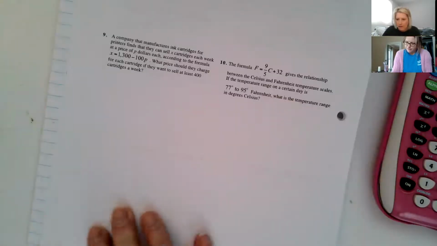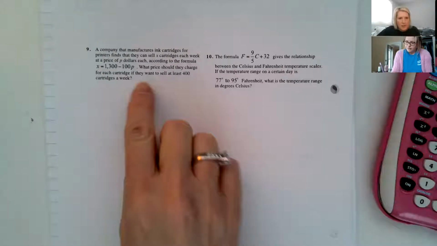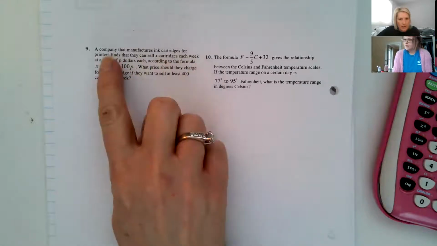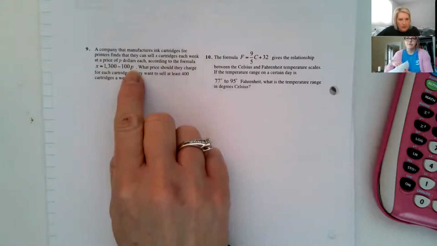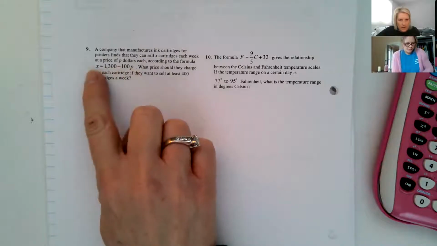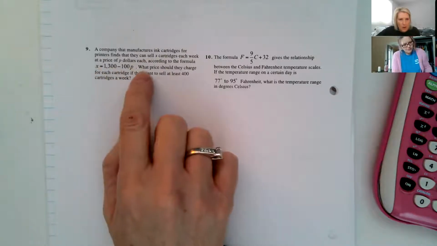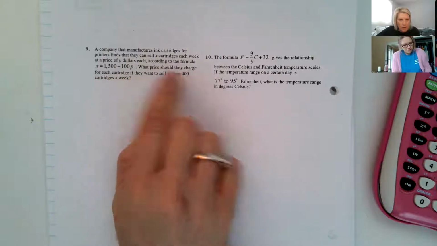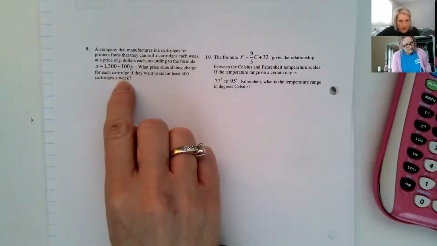Number 9 on this one. This is a company that manufactures ink cartridges for printers. They find that they can sell X cartridges each week at a price of P dollars. So P is changing inside this equation and it's affecting X. What price should they charge for each cartridge if they want to sell at least 400 cartridges a week?